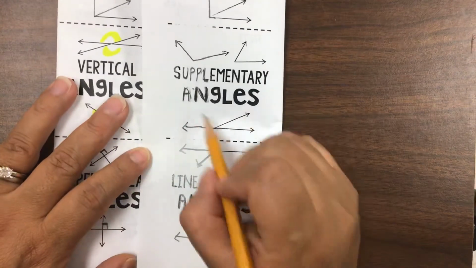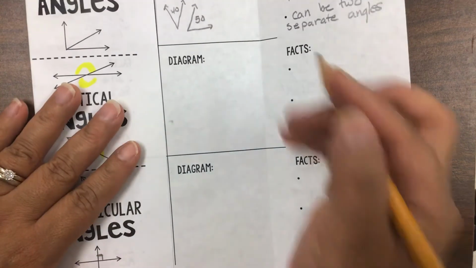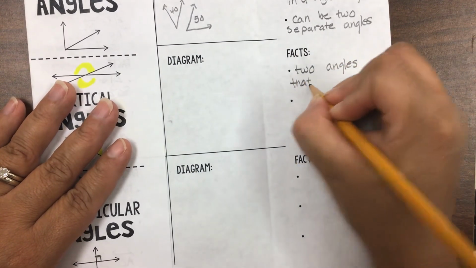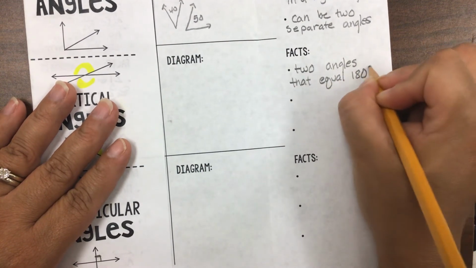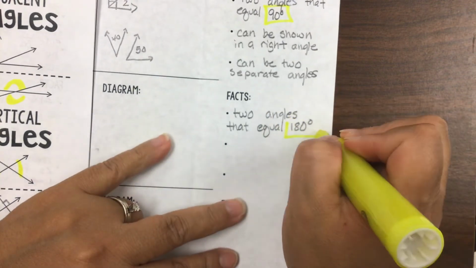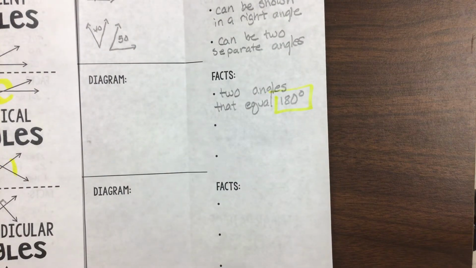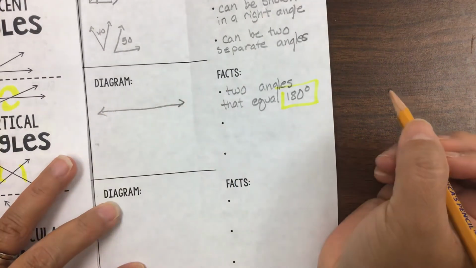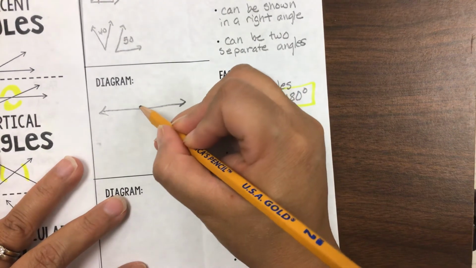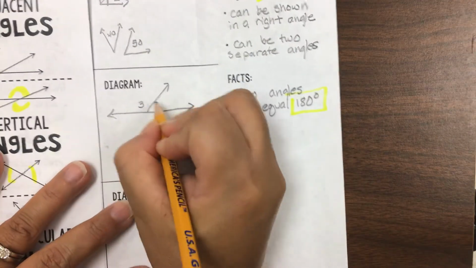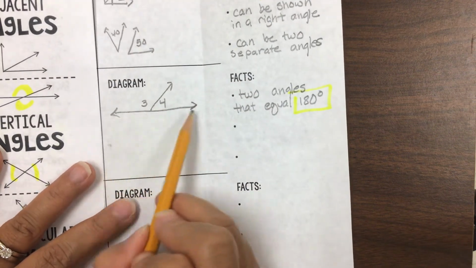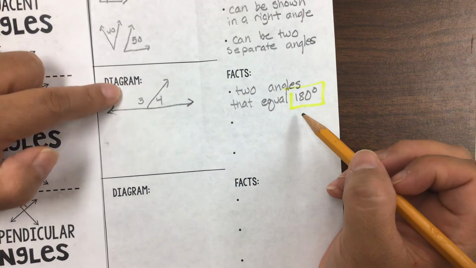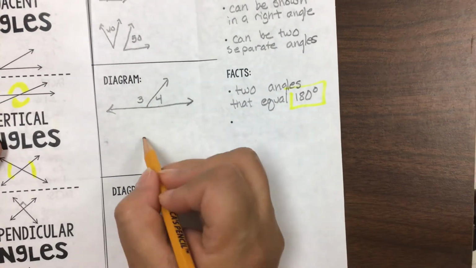All right, next we have supplementary angles. And supplementary angles are two angles that equal 180 degrees. So just like before though, they equal 180, but they don't have to be together. They could be separated. So we're going to draw two diagrams. A supplementary angle that is connected can also be called a linear pair. So we're going to call this 3 and 4 because two angles that make a line are called a linear pair. But this one is what we consider supplementary because it equals 180 degrees. So one flat line equals 180 degrees, but they could be separate.